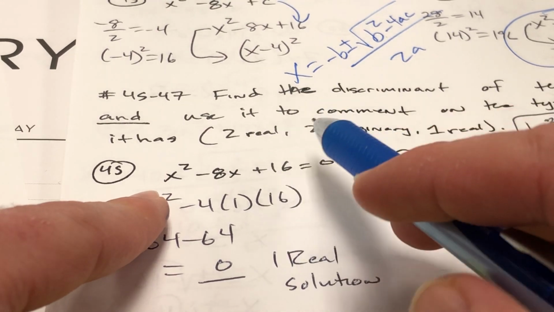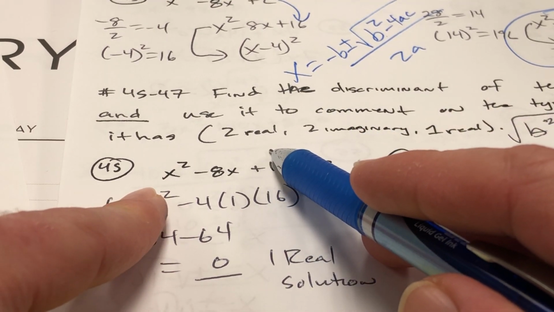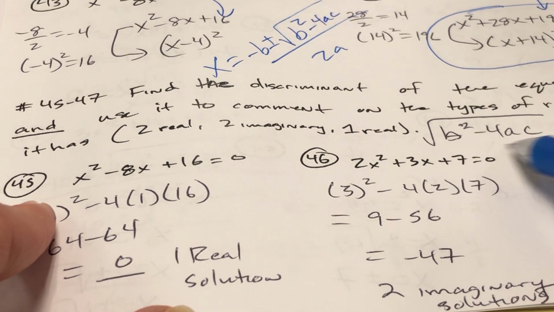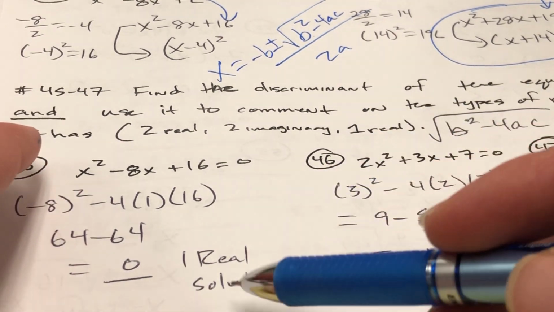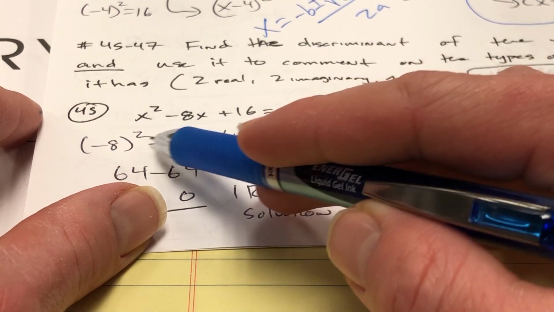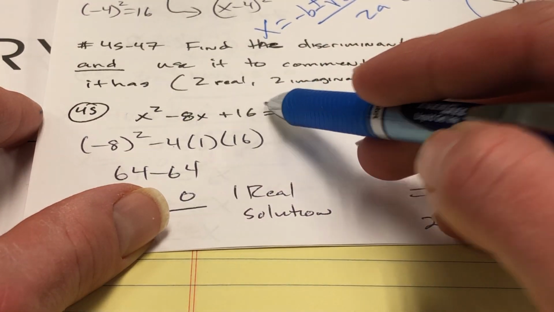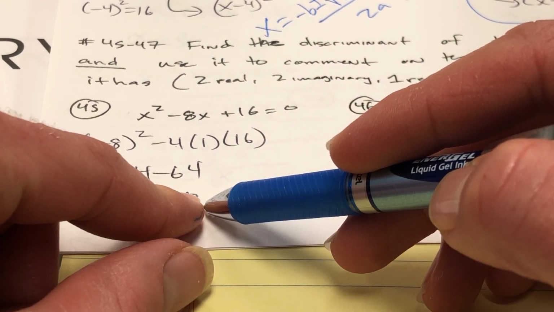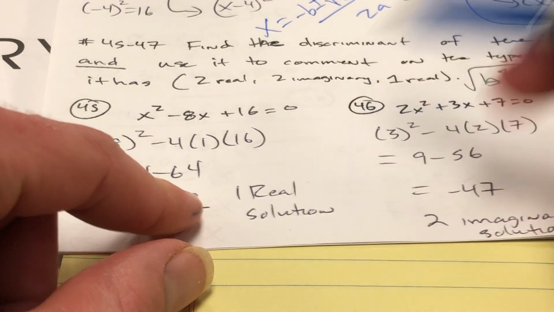So you're going to give me the discriminant. What number is b squared minus 4ac? That's what you're doing. Tell me what that means for what type of solutions you have. So b squared minus 4 times a times c is 64 minus 64, which is 0. If you have 0 inside the square root, you're going to have 1 real solution.